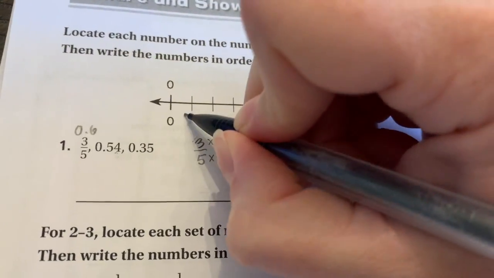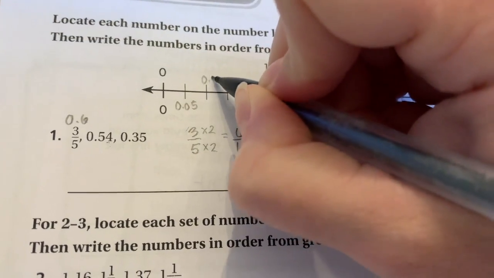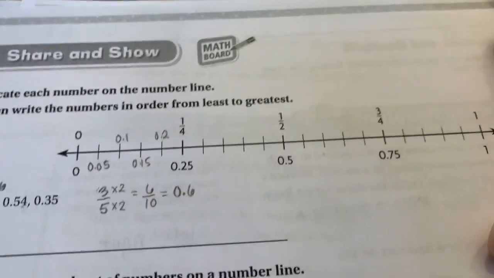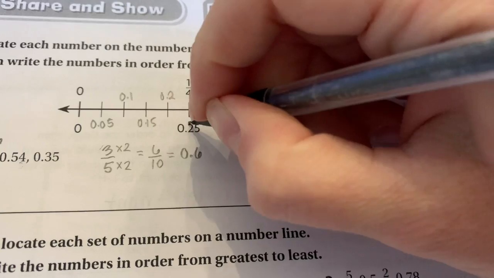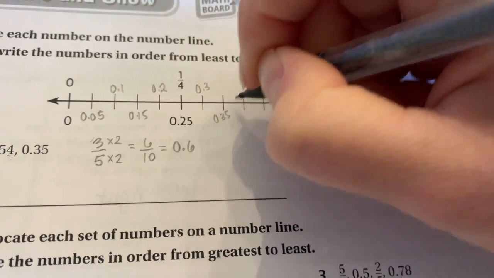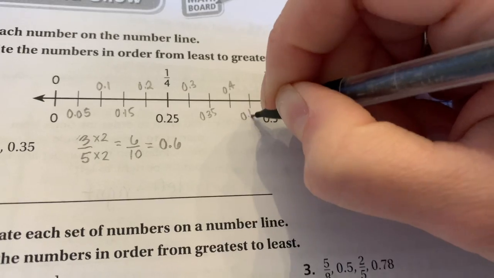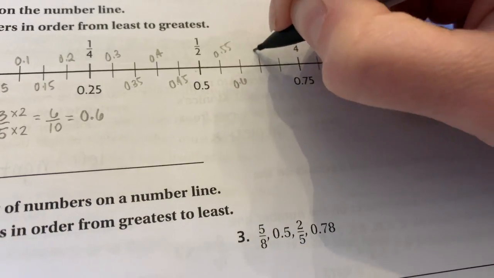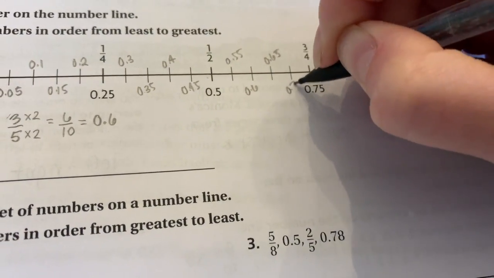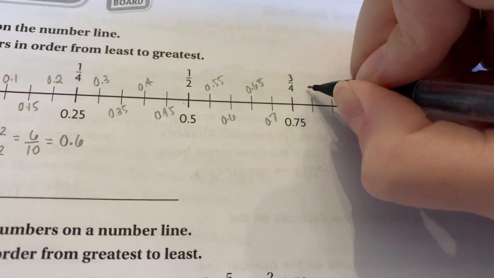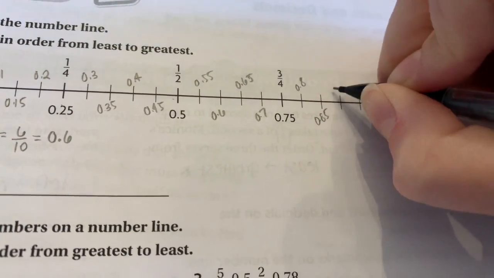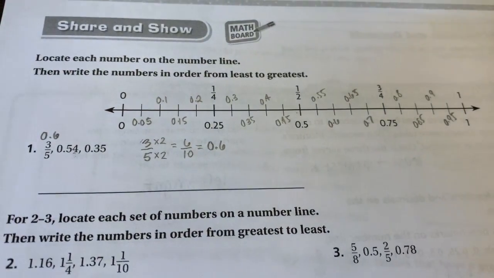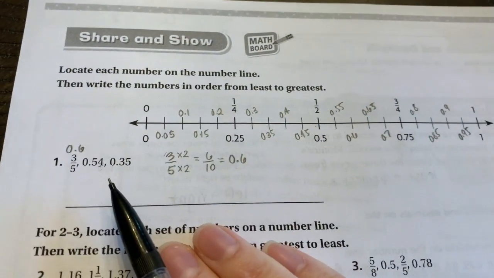So this is 0.05, 0.1, 0.15, 0.2, okay, 0.25, 0.3, 0.35, 0.4, 0.45, 0.5, 0.55, 0.6, 0.65, 0.7, 0.75, 0.8, 0.85, 0.9. Sorry guys, I'm going a little stir crazy. Okay, so now we can start labeling.